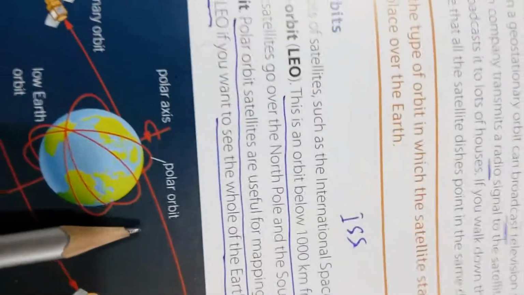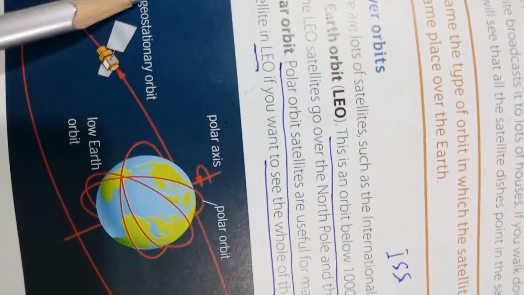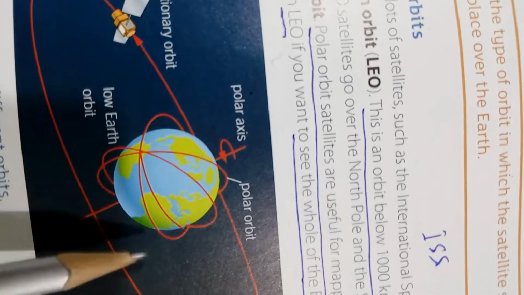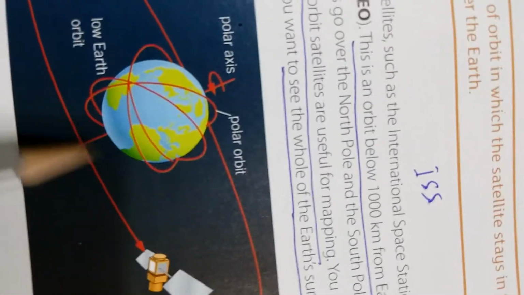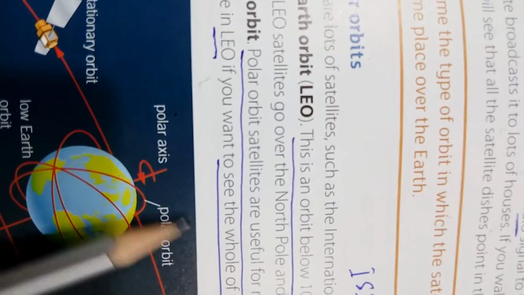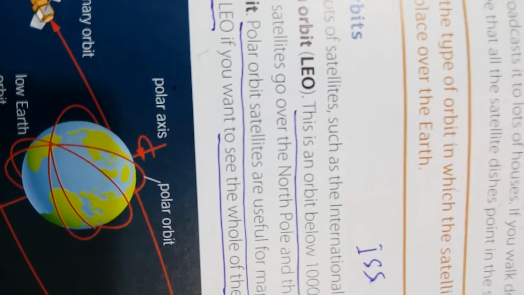And you can see the picture over there. We have the polar orbit over here, and then these are the polar axes. And this is the geostationary. You can see it. And then we have the low Earth orbit also over here. So the picture shows all these things very clearly. Good. So this is basically as far as space and satellites are concerned. It's not anything so difficult.